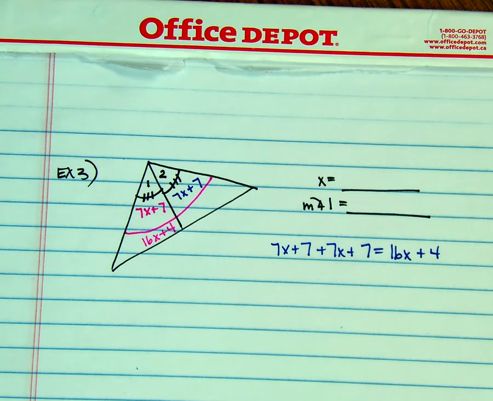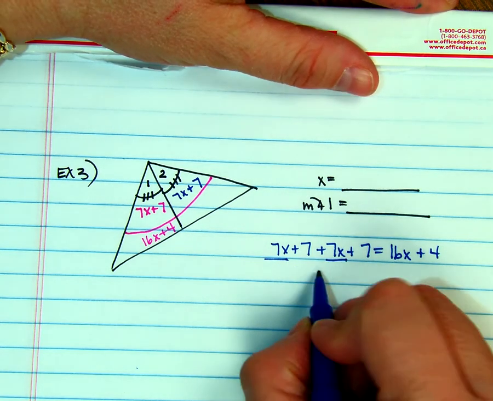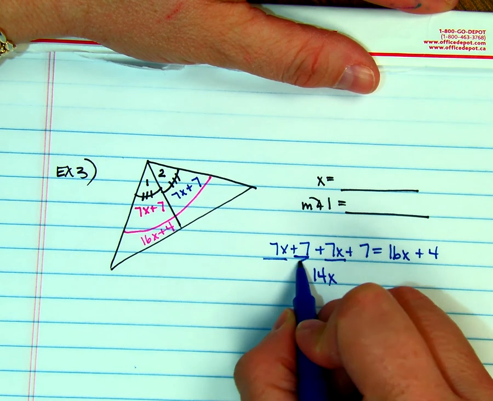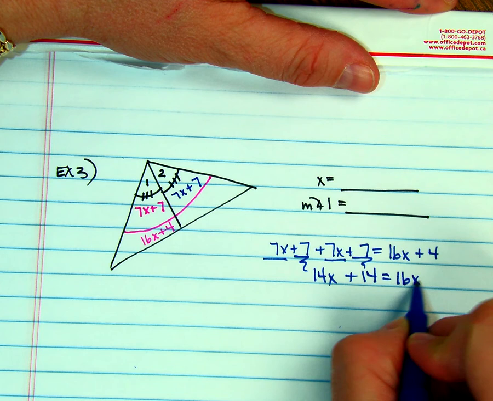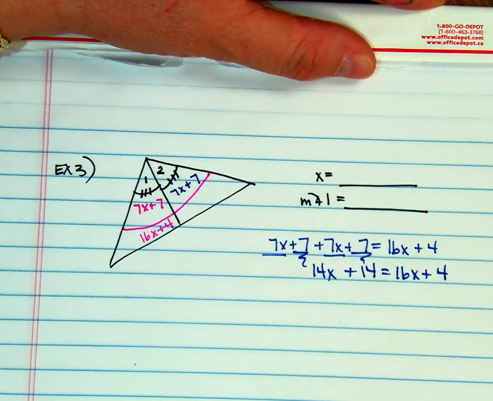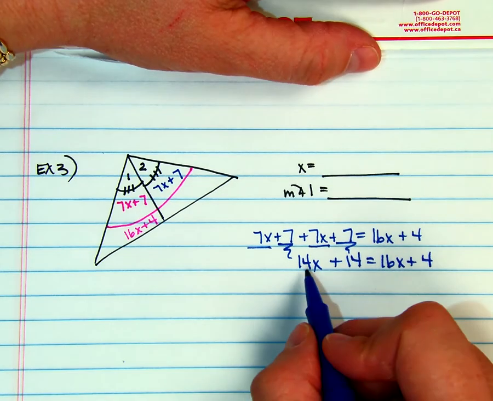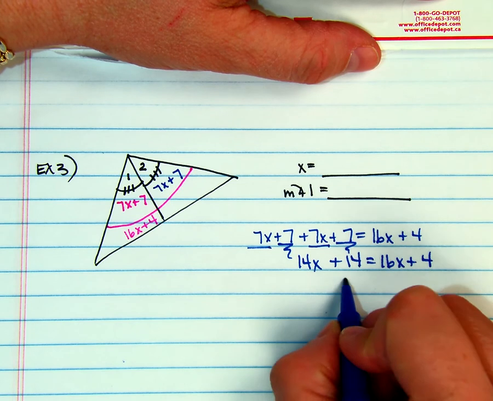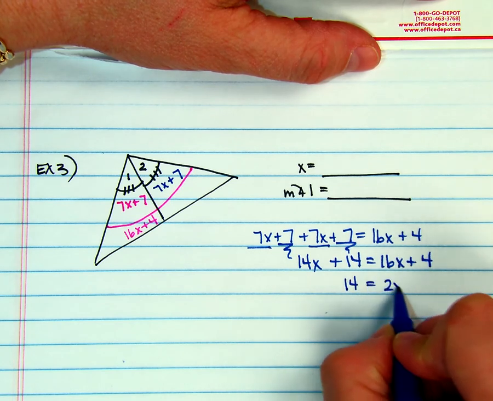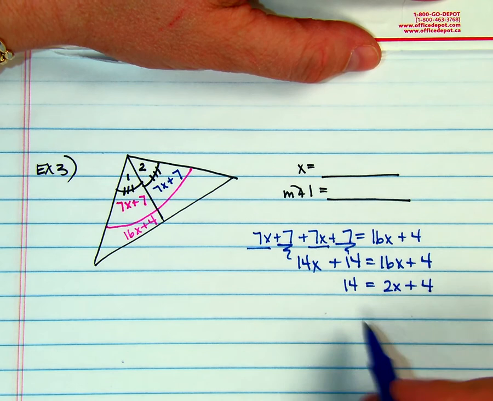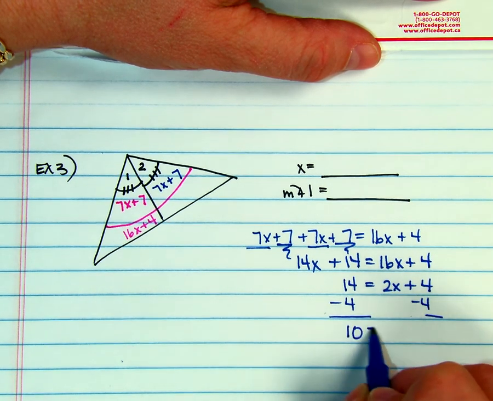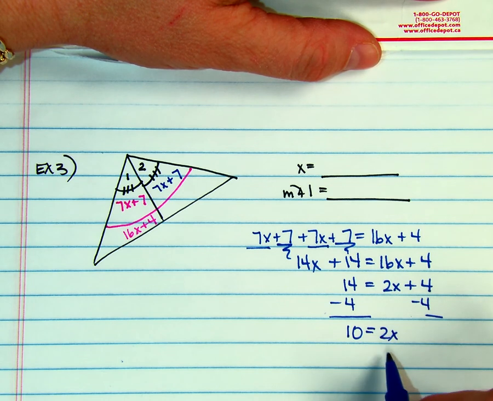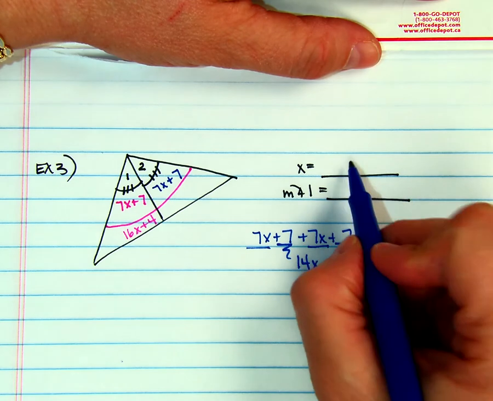I'm going to solve by combining like terms. 14x plus 14 equals 16x plus 4. I'm going to subtract 14x on both sides. I'm going to subtract 4 on both sides. And then finally, I'm going to divide by 2. I have x to be 5.